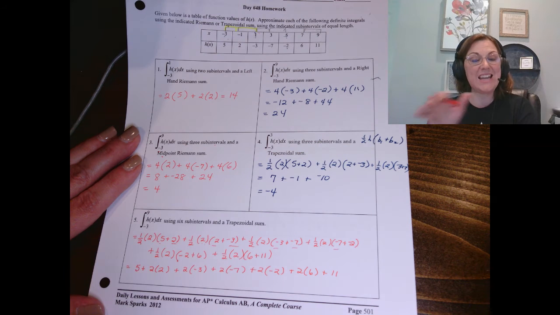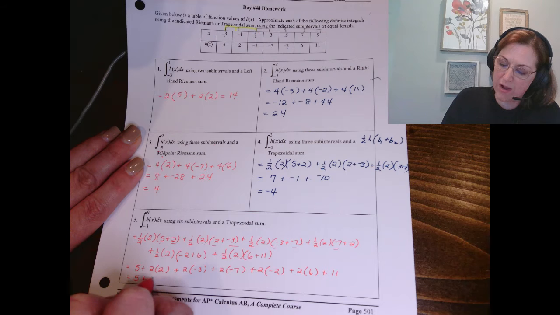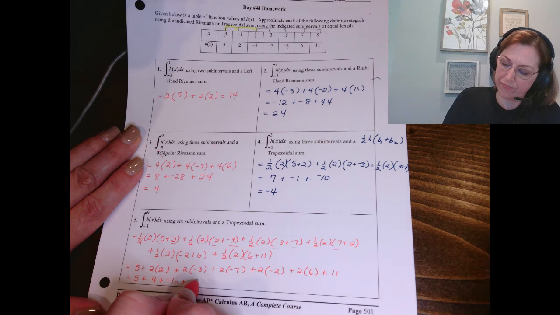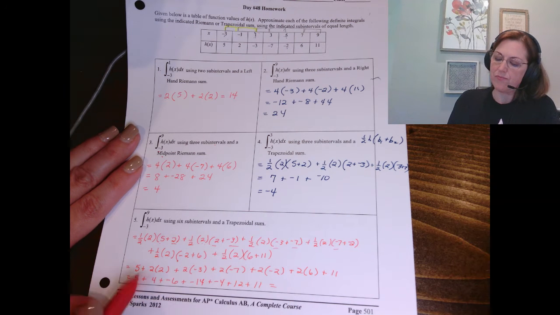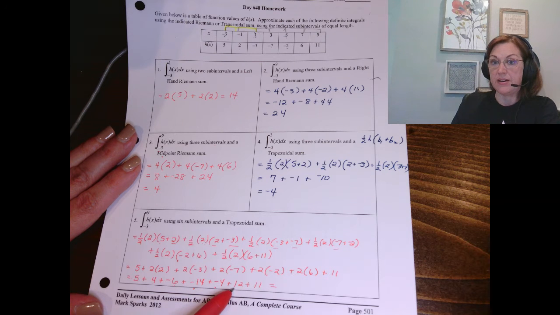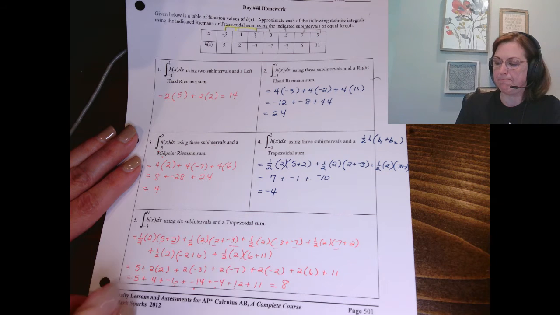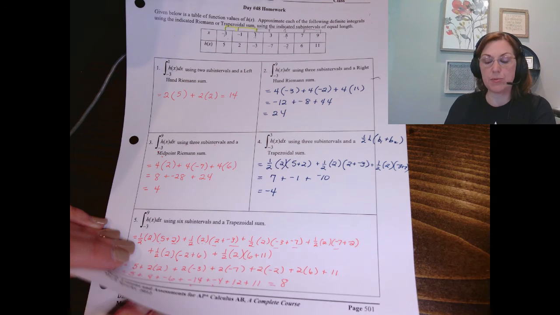So the ones on the ends were added once, but the ones in the middle were added twice. Okay, so that's 9 and 3, -11, -15, -3, 8. Okay. So practice with your trapezoidal, practice with your left and right.